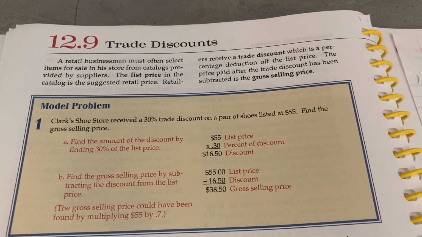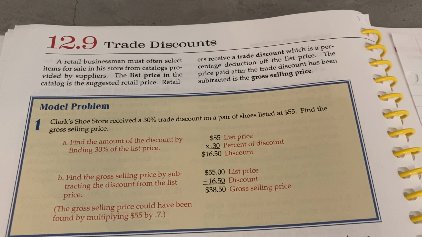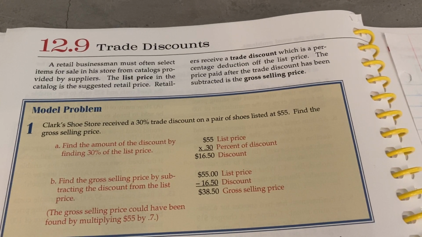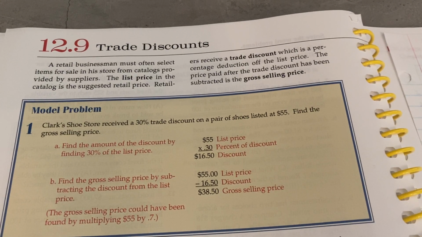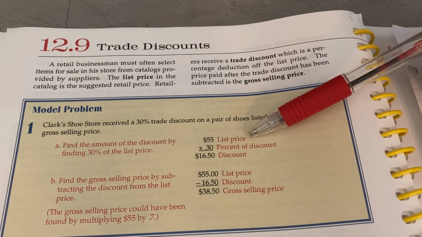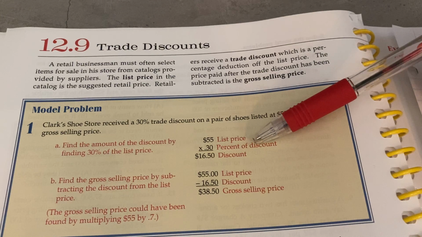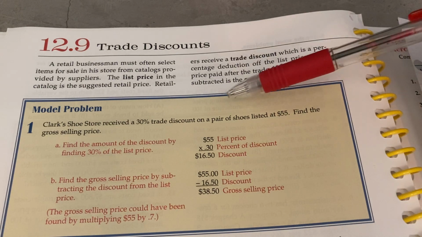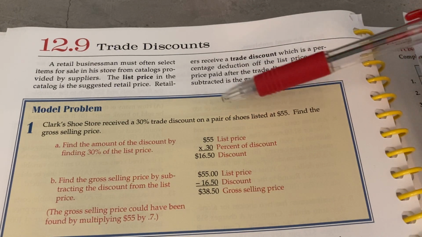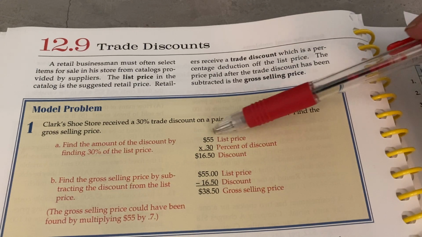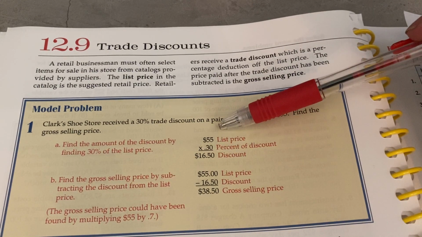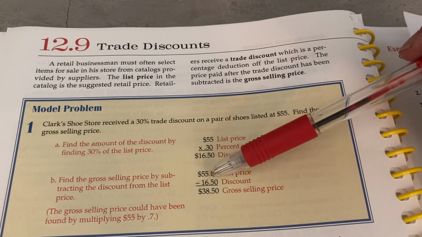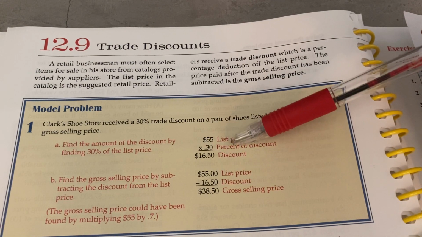Well, let's talk about this model problem first. This is the trade discount. So this is how it goes. Clark's Shoe Store received a 30% trade discount on a pair of shoes listed at $55. Find the gross selling price. So you have the list price of $55, and the percent of discount is 30%. Right here we have a pair of shoes at 30% discount. So the discount is going to be $16.50. So you have the list price minus the $16.50 because you get 30% off.